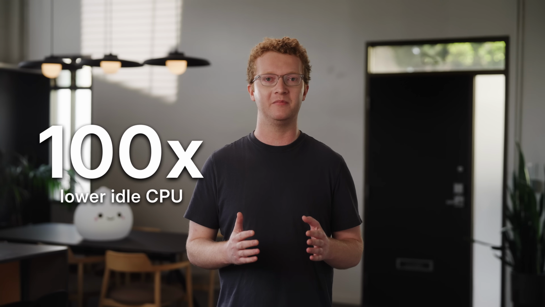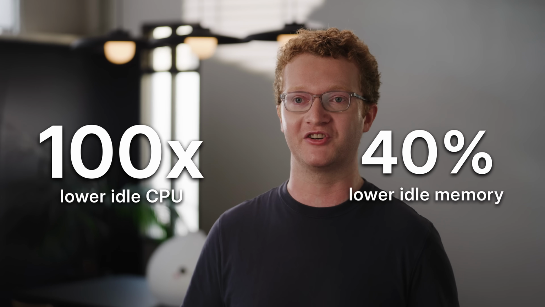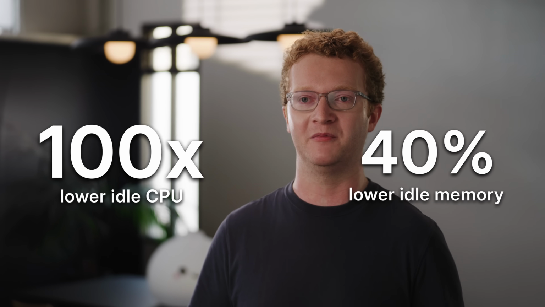Bun is pushing the boundaries of what's possible with modern hardware and JavaScript. In Bun 1.3, we integrated JavaScript Core's garbage collector directly with Bun's event loop. This yields a 100 times reduction in idle CPU usage and a 40% reduction in idle memory usage for common production workloads. Lower idle CPU and memory usage means reduced hosting costs. But Bun isn't just about performance.